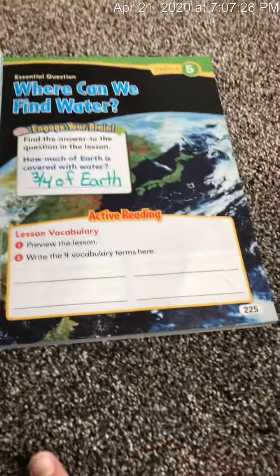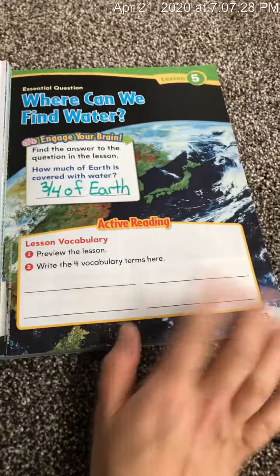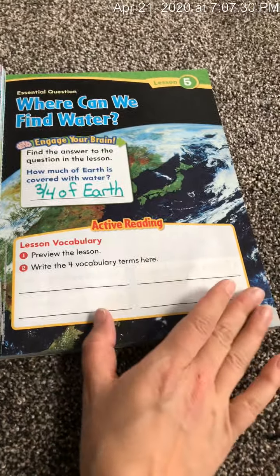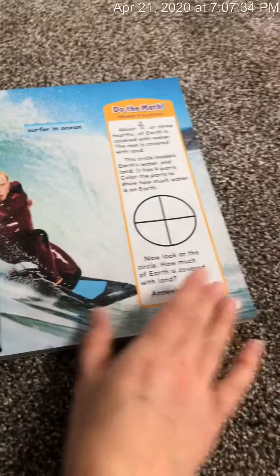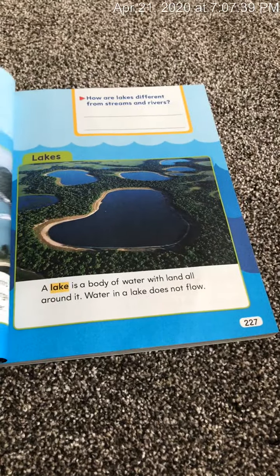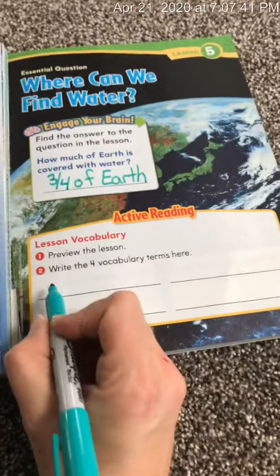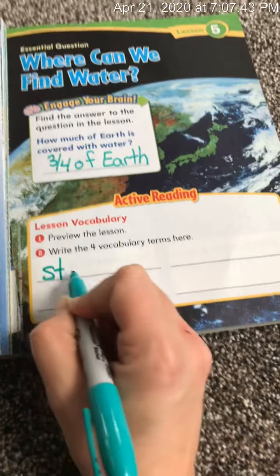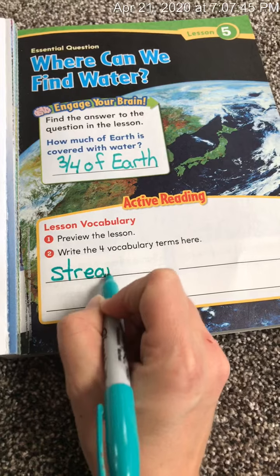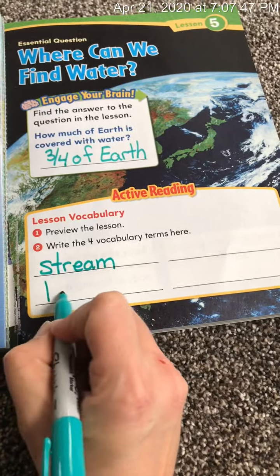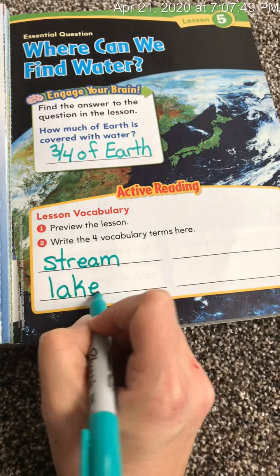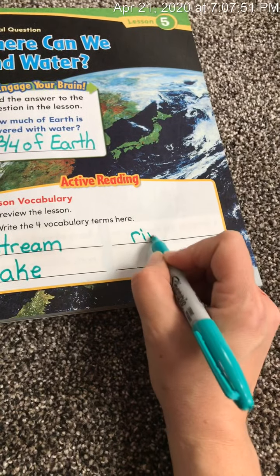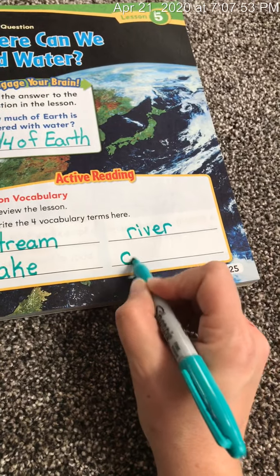Now remember, we have 4 vocabulary words. Now I want you to pause me on your computer and you go see if you can find the vocabulary words. I'm going to look for them and write them in, but I want you to pause me so that you can go find them. Once you come back, I'm hoping that you found stream, lake, river, and ocean.